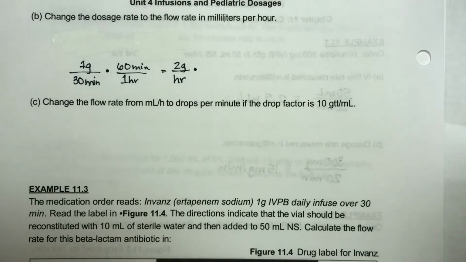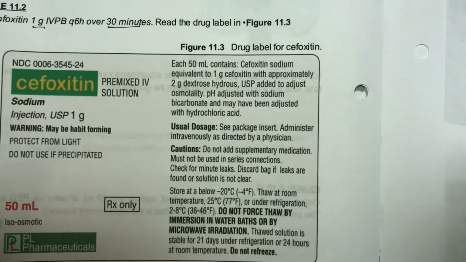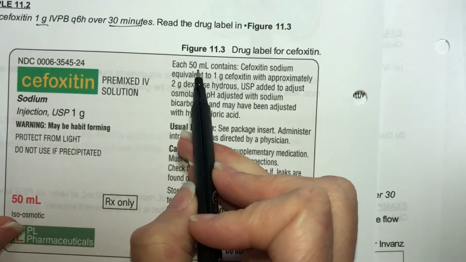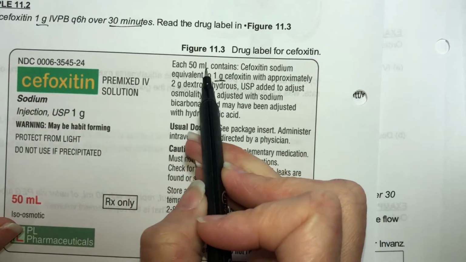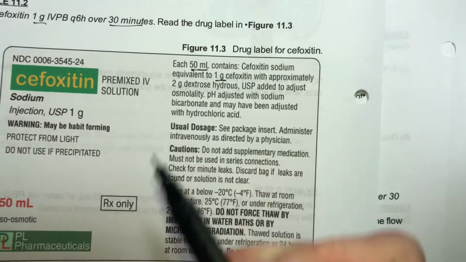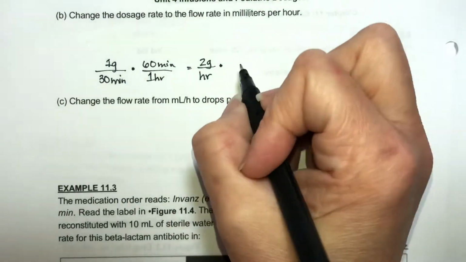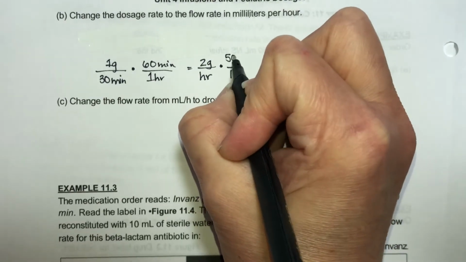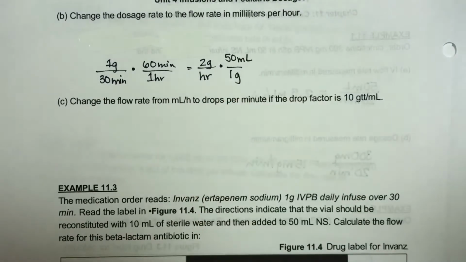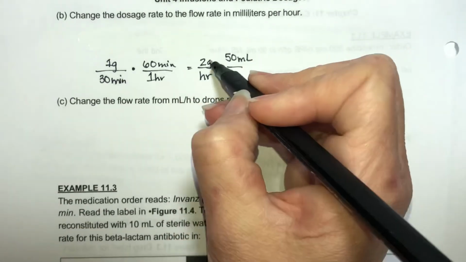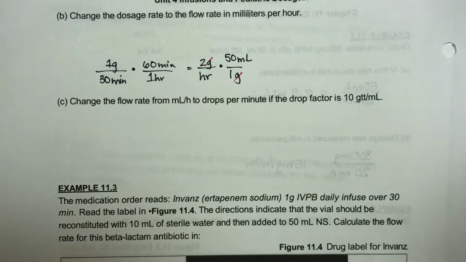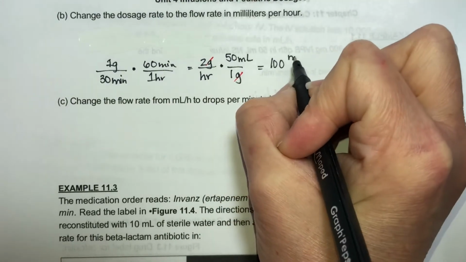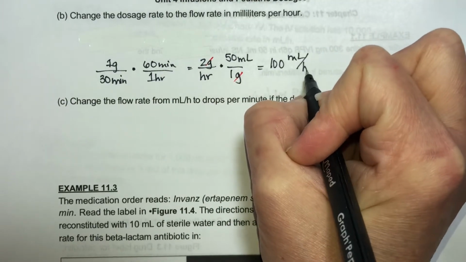Okay, into milliliters. So we look at the label and we see that each 50 milliliters contains 1 gram. So that's your relationship. We can get rid of the 1 gram, and then we put the 50 milliliters in the top. The grams cancel. We multiply 2 and 50 to get 100 milliliters per hour.